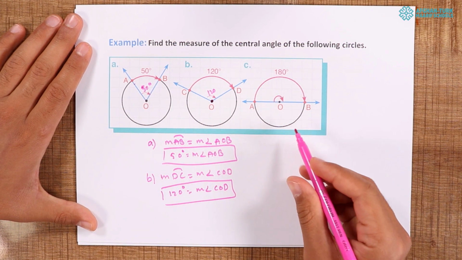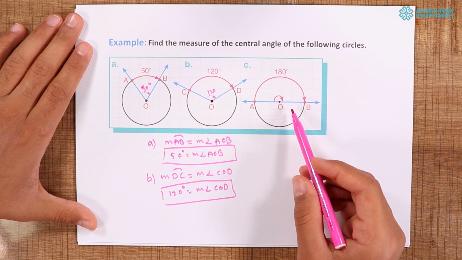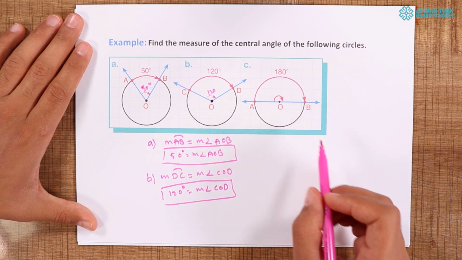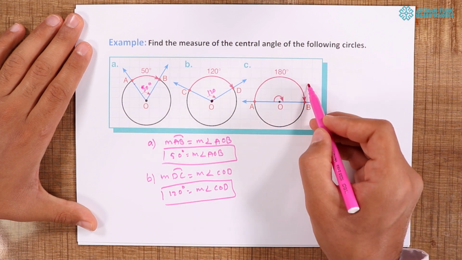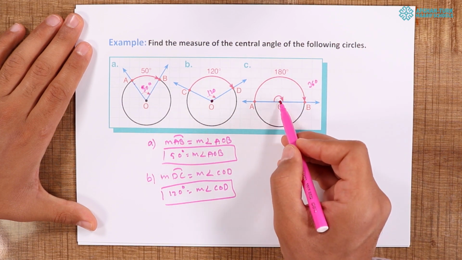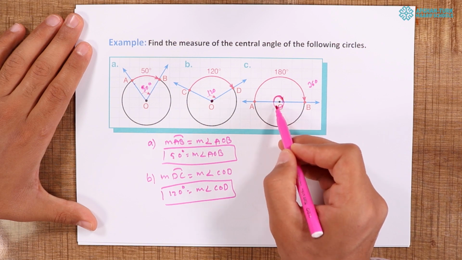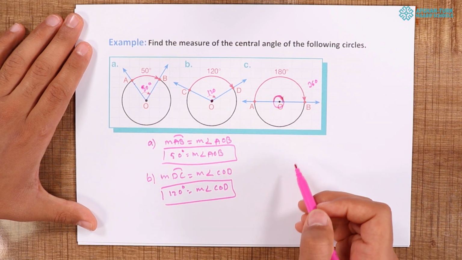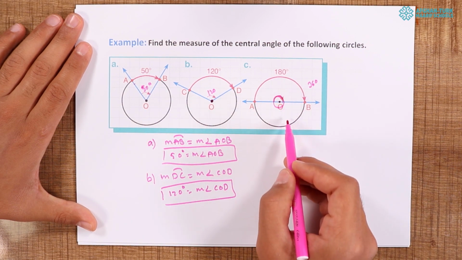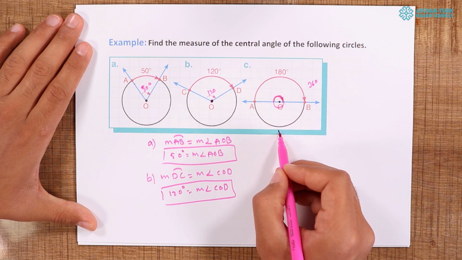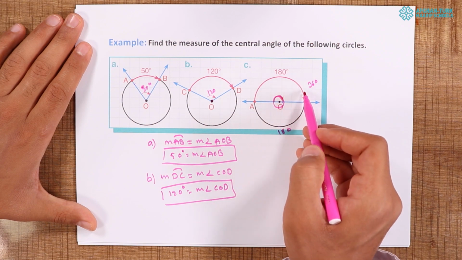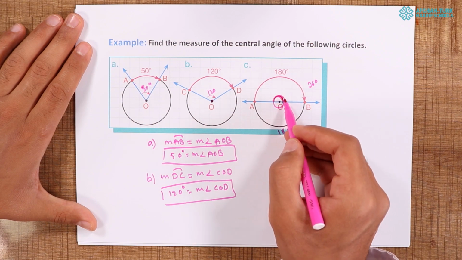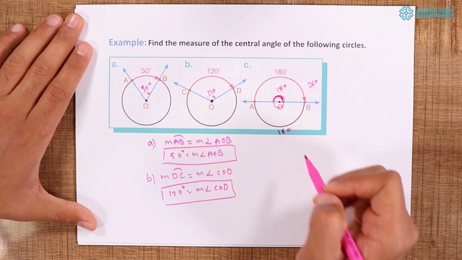Look, on the previous page I told you, what was the degree of a circle? All of the arc of the circle is 360, and the degree of this point is also 360. But if we divide the circle into two parts, every one will be 180. Okay, so when the arc is 180, this angle is also 180.